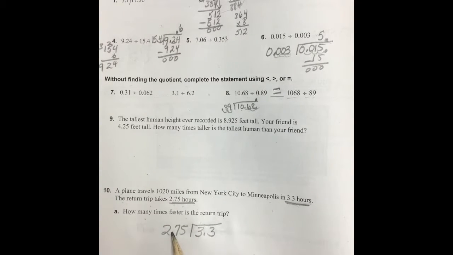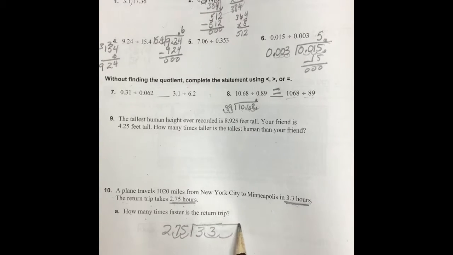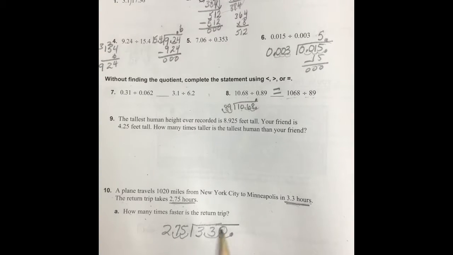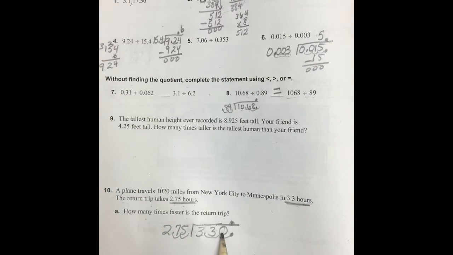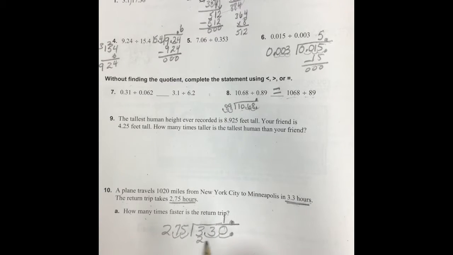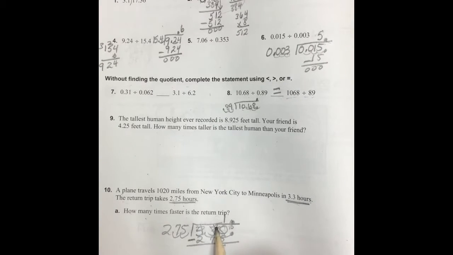Okay, so now let's move our decimal point 2 places, 1, 2, and here 1, 2. Decimal point is here. We need to add a 0 and place our decimal point there. So how many 275s are in 330? 1, 275. Subtract. This is 10. This is 2. 10 minus 5 is 5. We borrow here, right here. 12 minus 5 is 5. We need to add a 0, bring it down.